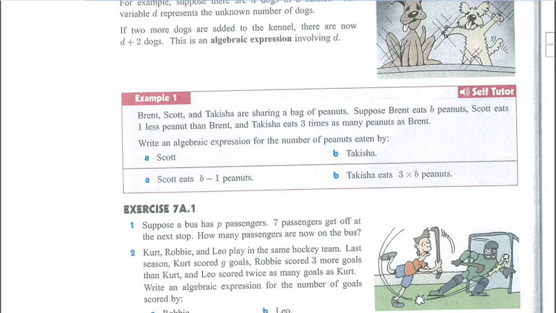Kurt, Robbie, Leo play on the same hockey team. Last season, Kurt scored G goals. So do I know how many he scored? Just G. We don't know. So we're just going to call it G. Is it easier to write G or Kurt scored an unknown number of goals? You bet. So you see where they come up with this. It's just a matter of shortening it. They used to use symbols. The ancient Egyptians just used a symbol to stand for it or something. And that's where it comes from. So there we go. Kurt scored G goals, right? So I know that Kurt equals G goals, right?